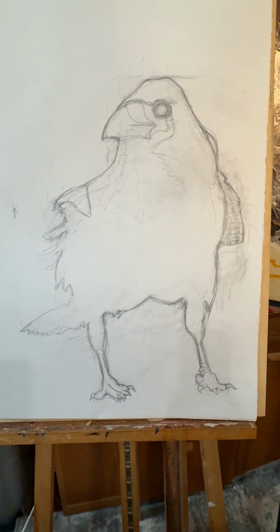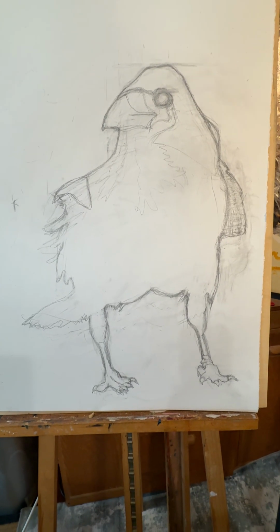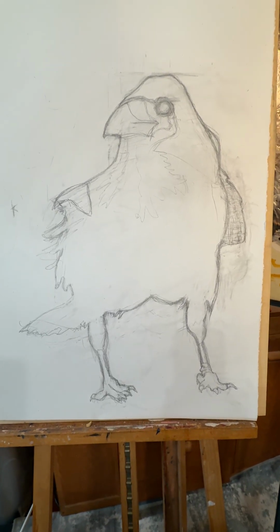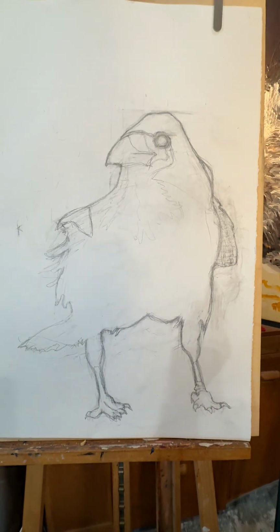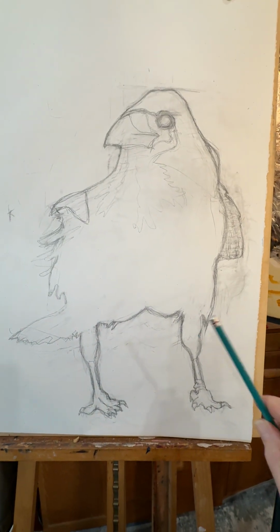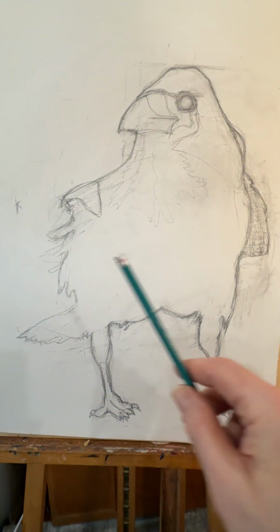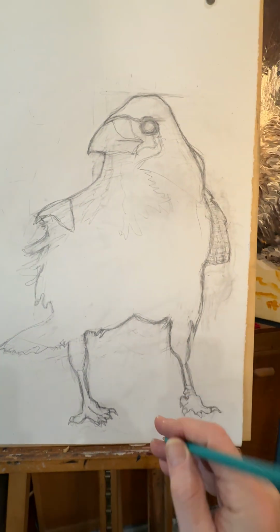Hello. So as we continue on, we're going to use the same principles of making sure we're looking at the shape without superimposing where we think an eye should go, how big a beak is, what the width versus the height is.